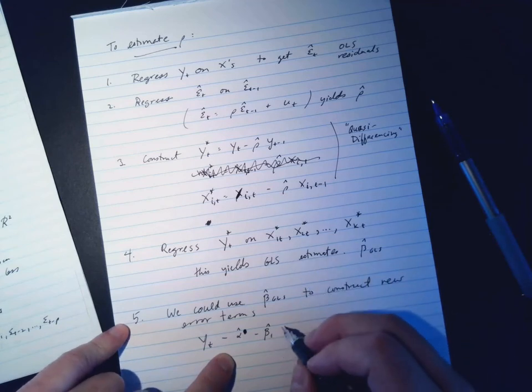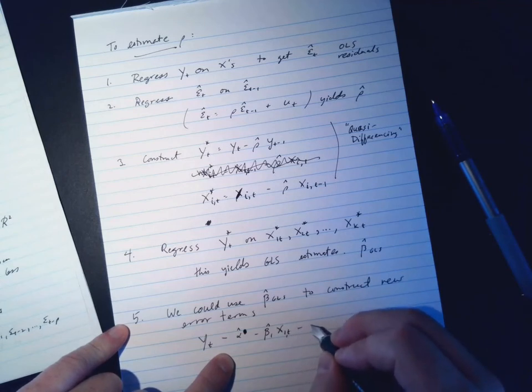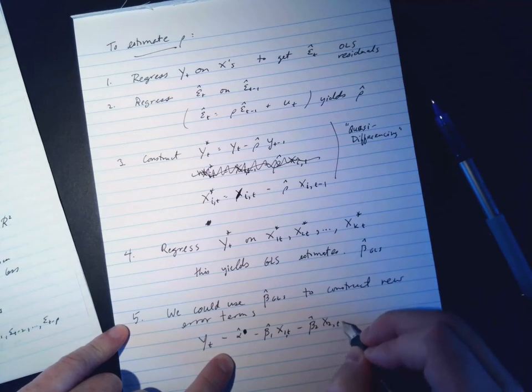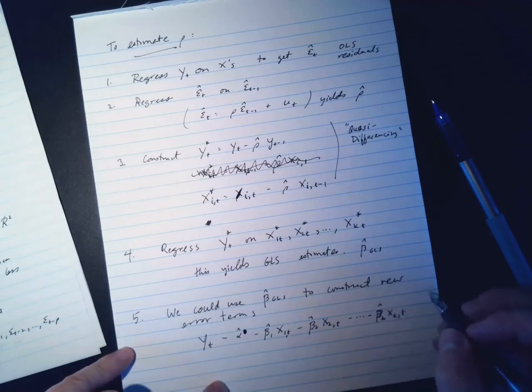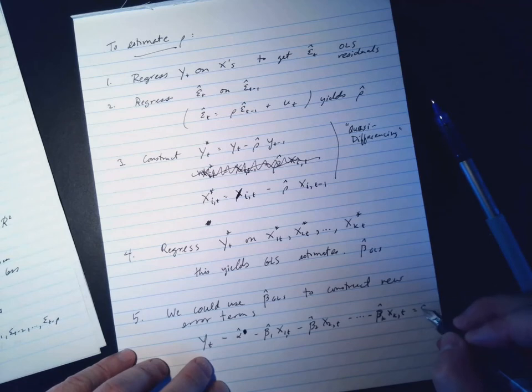So beta 1 hat, but I'm using the untransformed x's here. x1t minus beta 2 hat x2t minus beta k hat xkt, and that equals a new error term. I'll call it epsilon tilde.